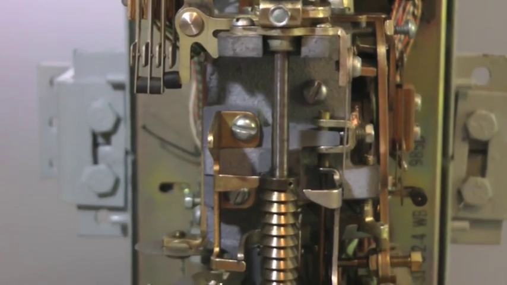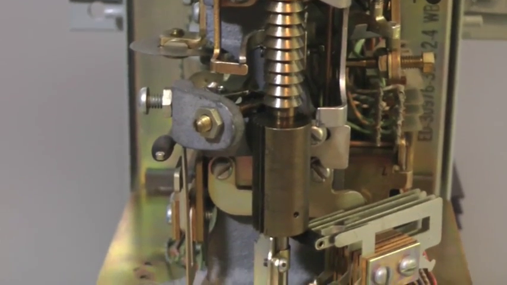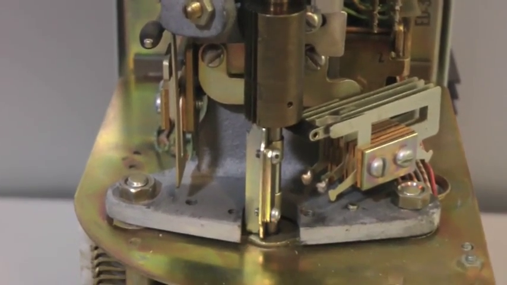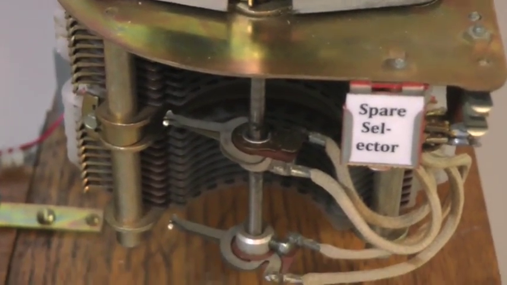In this video, we will only be looking at its operation in a non-digit absorbing mode, that is, when it only processes one digit of a call. The digit absorbing feature is detailed in a separate video.